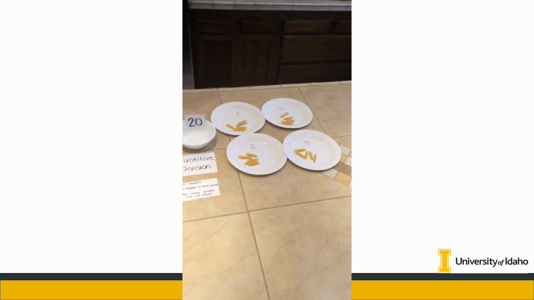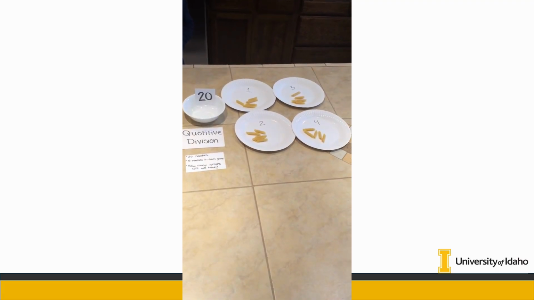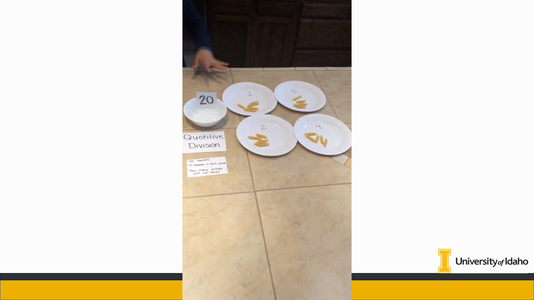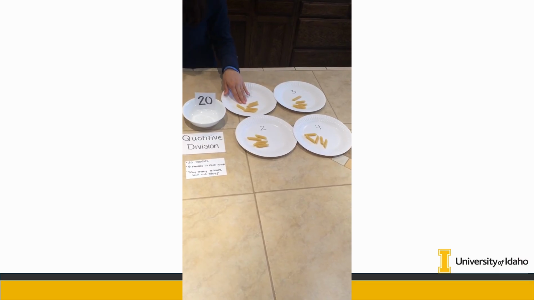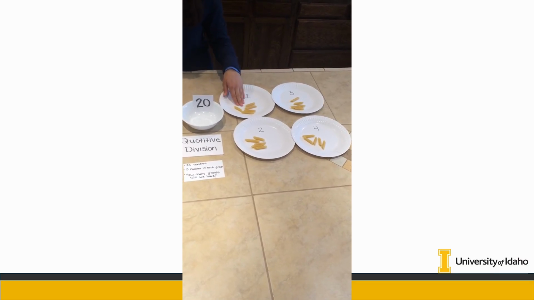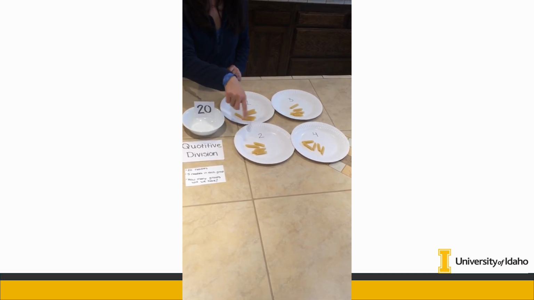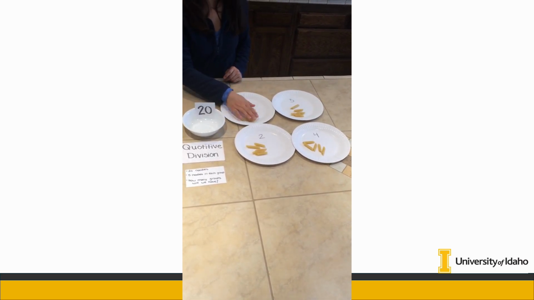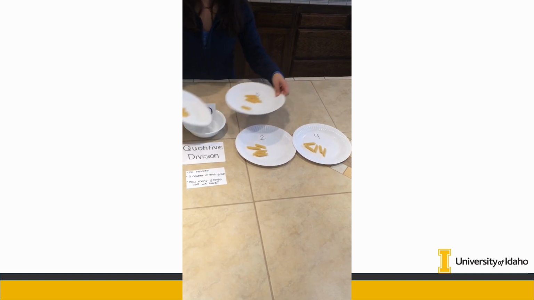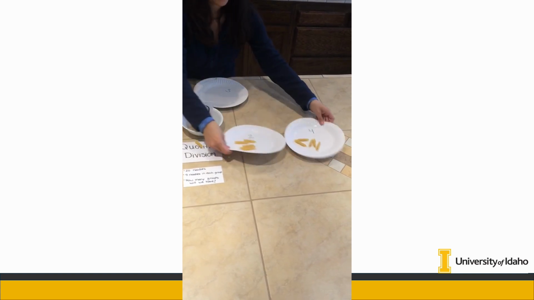So in the end, after dividing the noodles up, we see that we have 5 noodles in our 4 groups. So I distributed our 20 noodles with 5 in each, and we have 4 groups. All right.